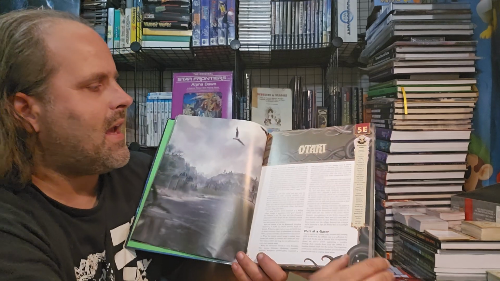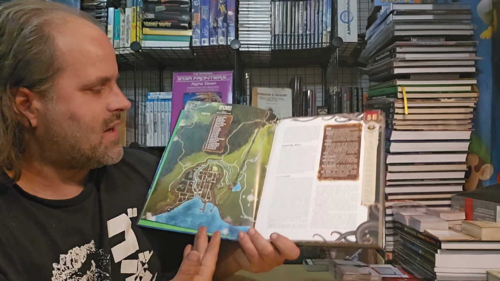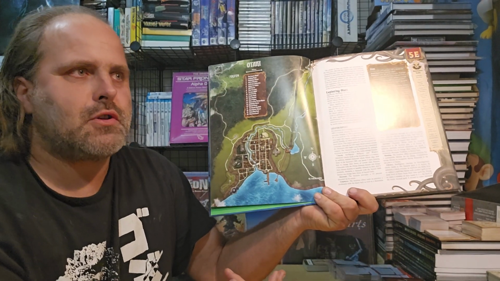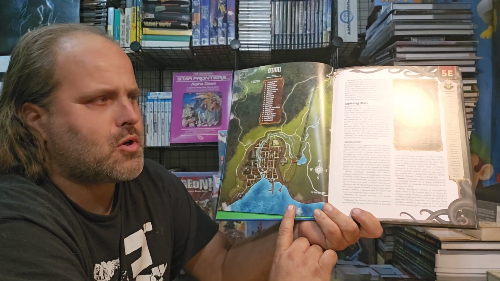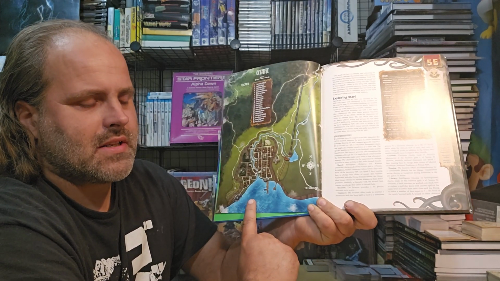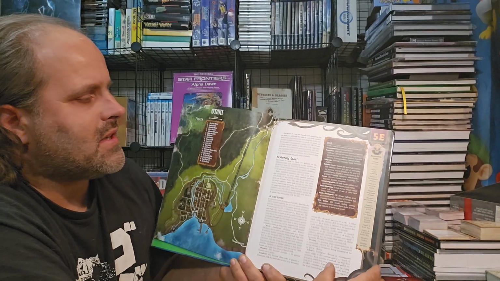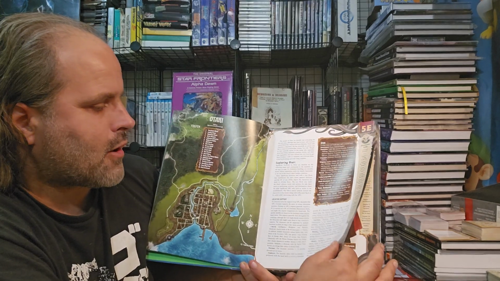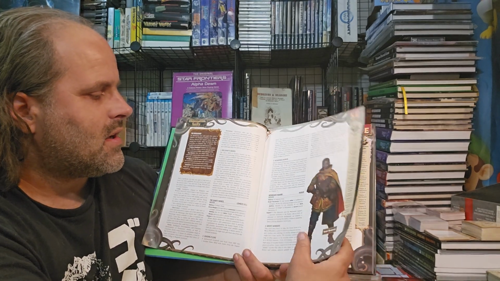This is a nice little intro page here. You've got an overview of Otari, the township. This is a nice little town. You have actually 2 adventures, Trouble Under Otari and Menace in Otari, one of which is in the beginner box and one is in another adventure booklet in itself. It goes over the basic history of Otari as well as the various important locations and characters throughout this book.